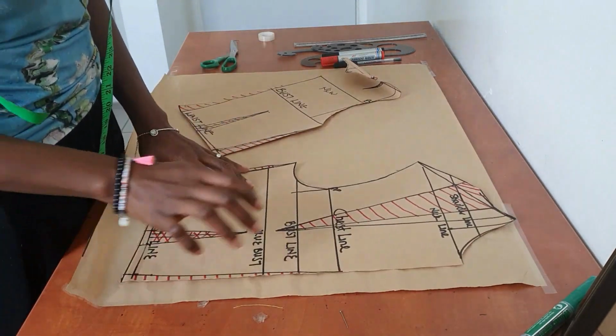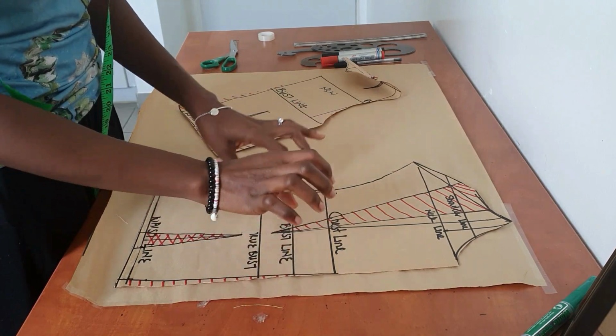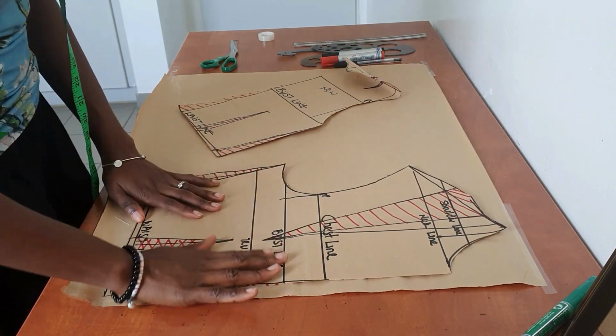So first, you're going to have to transfer what you have here onto fresh pattern paper because you don't want to mess up this pattern. So go ahead and transfer this onto fresh pattern paper.